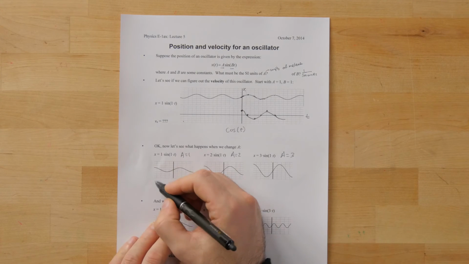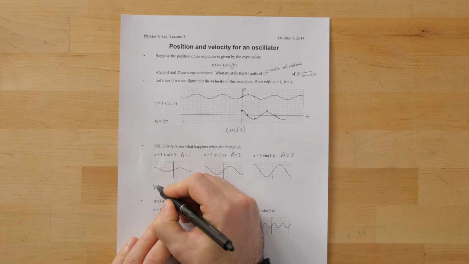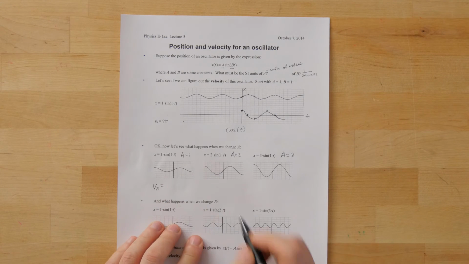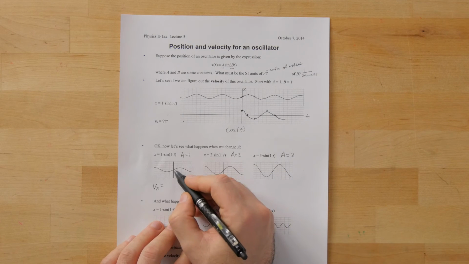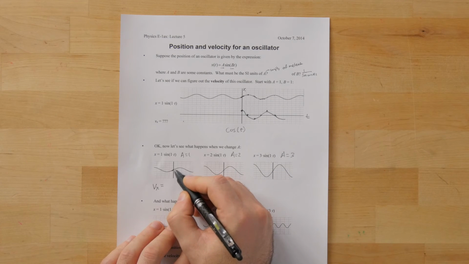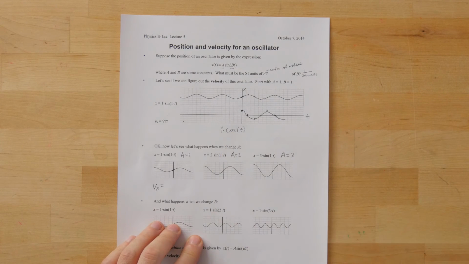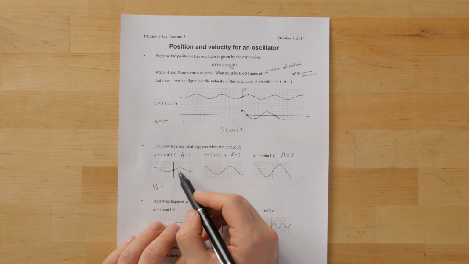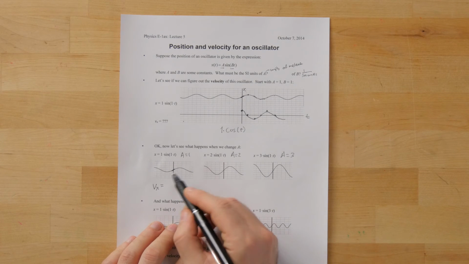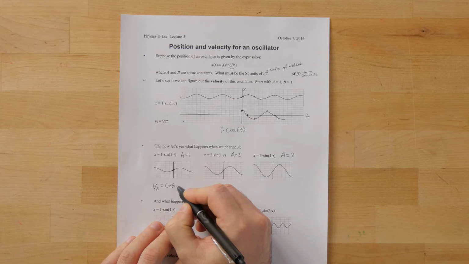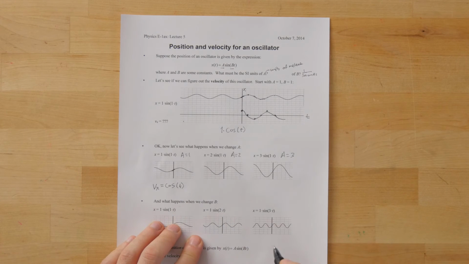And now what we want to do is figure out what our Vx would be for each of these. Well, let's look at the slope here. So let's assume that this one was 1 times cosine of t. So again, we have the same thing right here. So this is 1 times cosine of t.